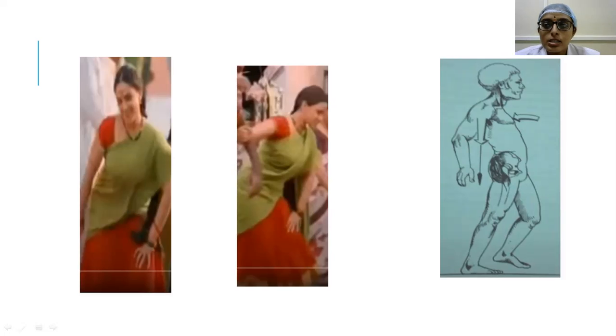So basically, it is hand to knee gait, which is seen in poliomyelitis, because the patient will try to push the knee back to prevent the buckling of the knee. Because of the quadriceps weakness, this type of gait is seen. For your interest, this movie is taken from Ganga, and Nithya Menen is the heroine.